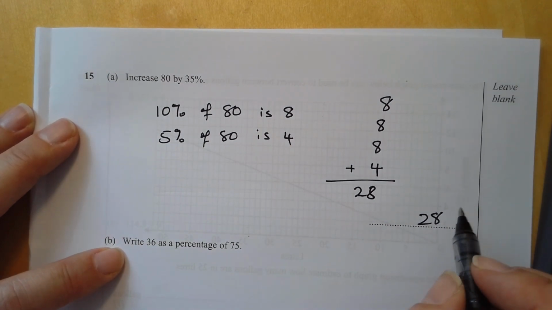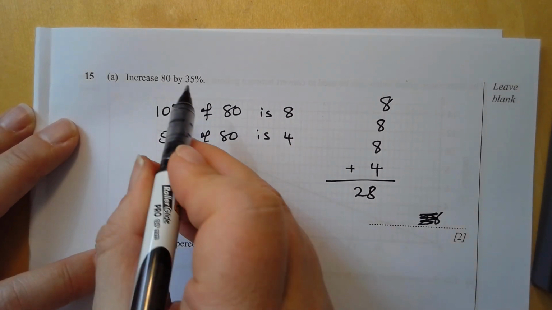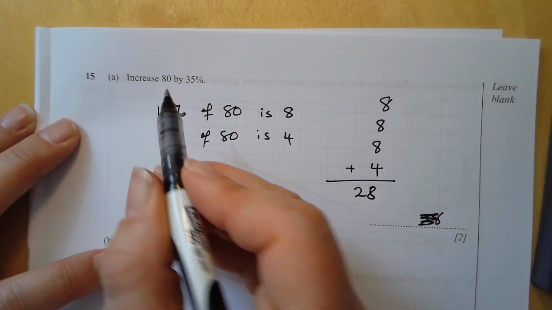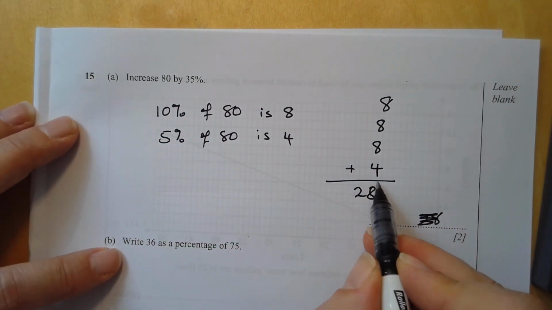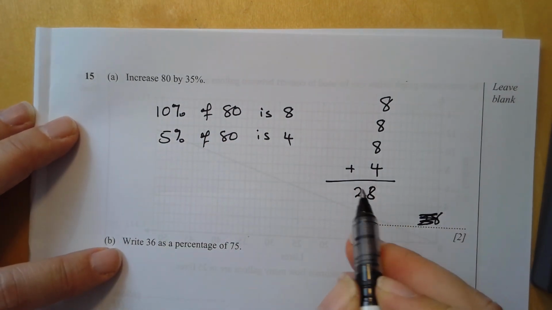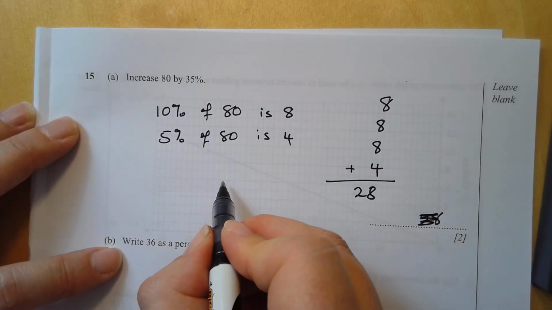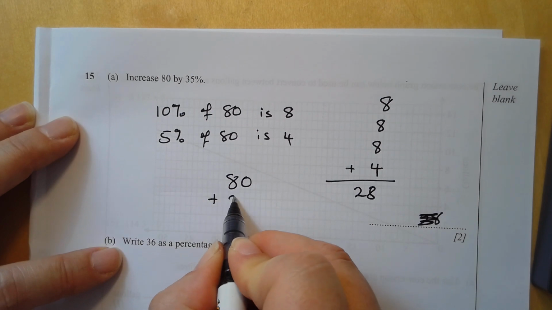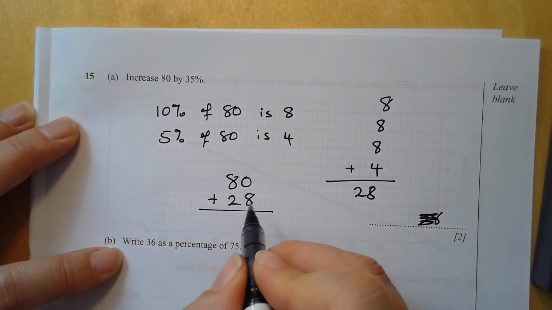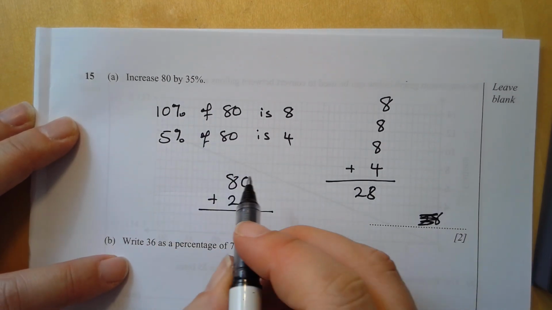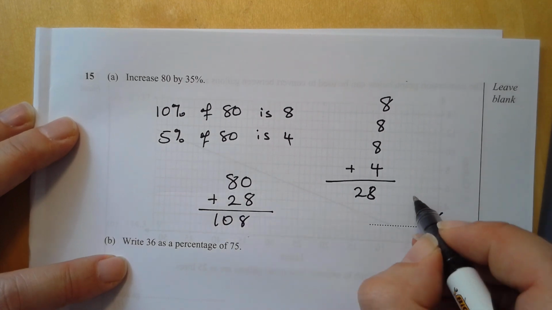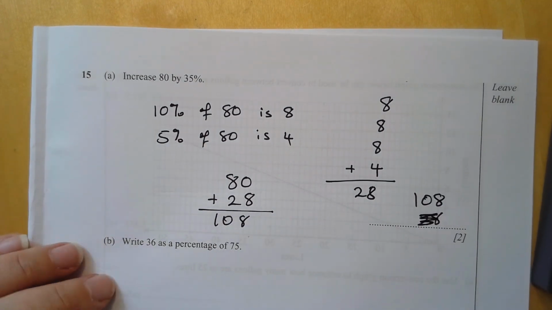Oh, it's not 28 though. It's all right, I looked back at the question just to check whether I'd answered it or not. A 35% increase is 28, 35% of 80, but it's not what we're asking. We want 80 plus 28. We need to increase 80 by 28, which gives us 108. So the answer is 108.